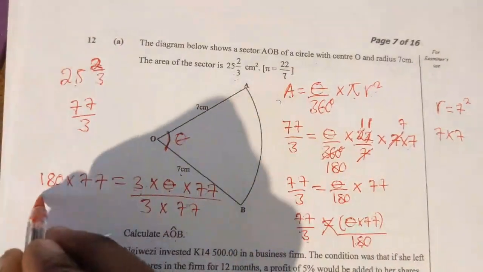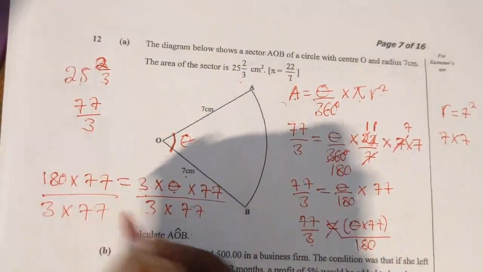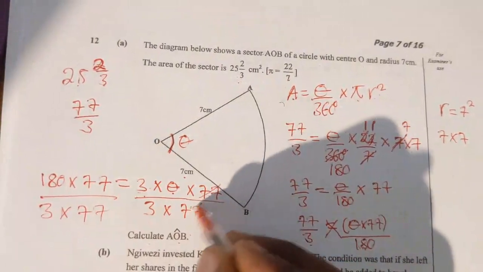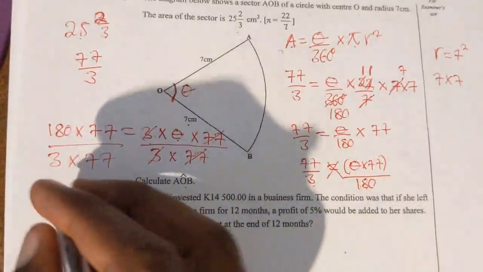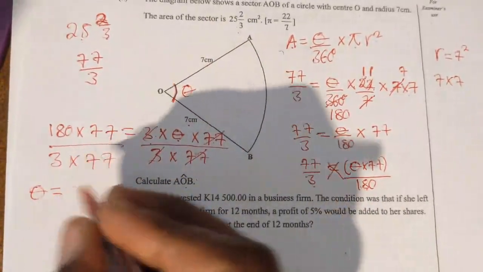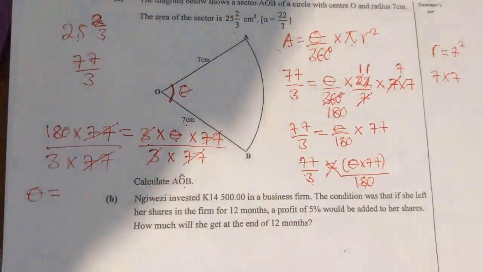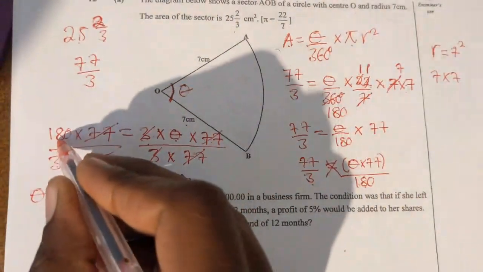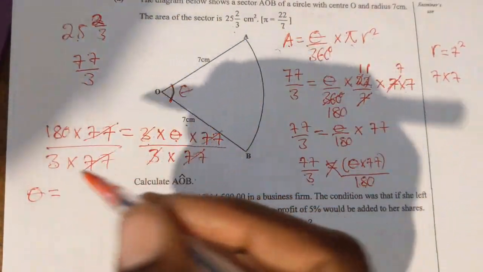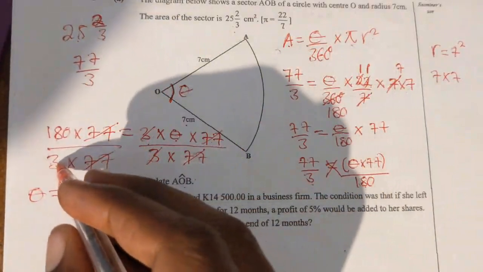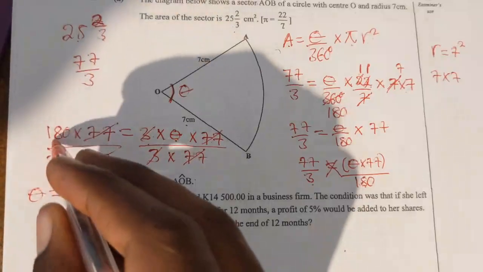So this goes with that, this goes with that. What you are going to remain with is theta. So theta is equal to 77 goes with that 77. As simple as that. So 3 into 180: 3 into 18 is just 6, so 3 into 180 is 60.